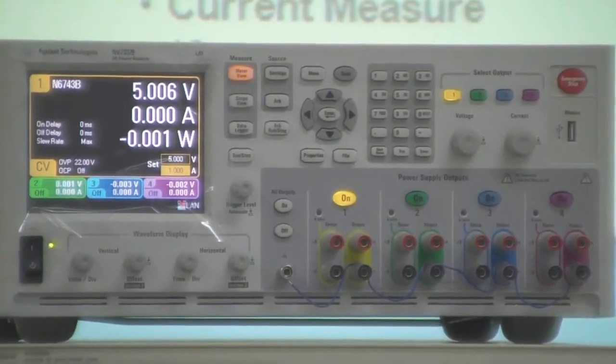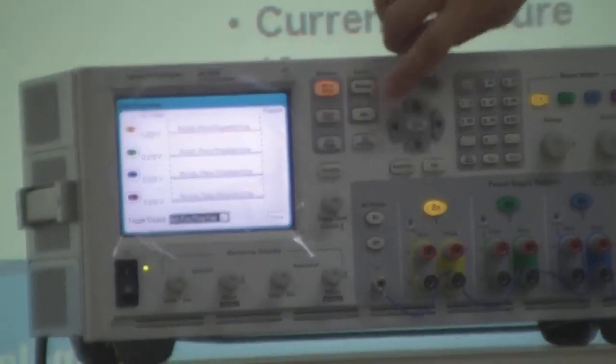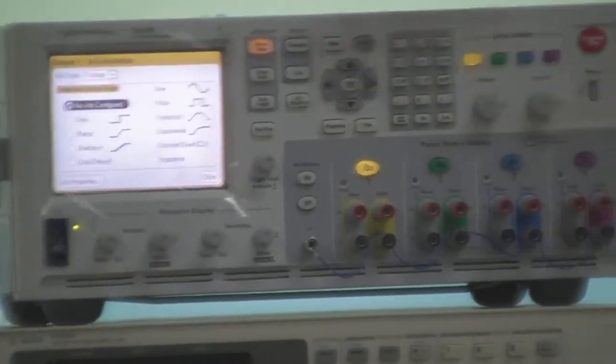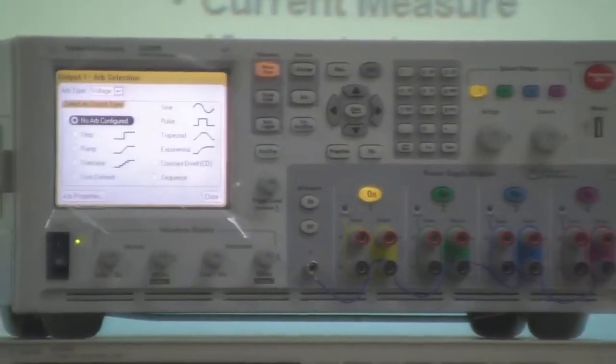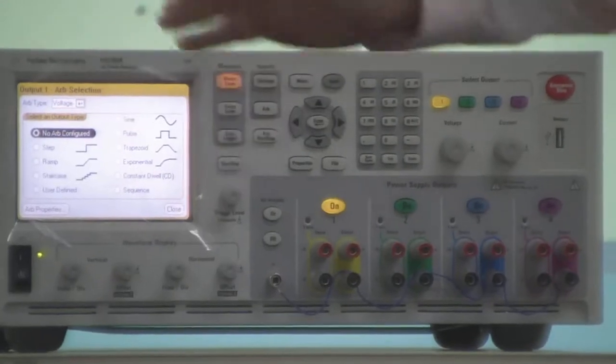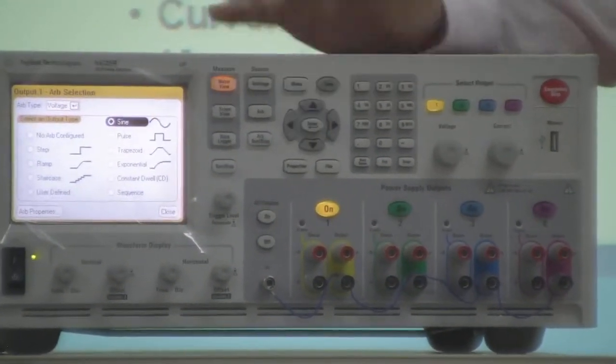So let's say you want to do something a little bit different. Let's say you want to program a basic waveform. We'll do a sine wave. You press the arbitrary waveform button, go into properties, and here you can see the different waveforms you can select in this box. There are a bunch of predefined functions and also a custom function. So we'll select the sine wave.